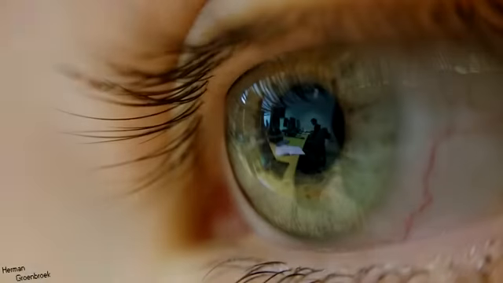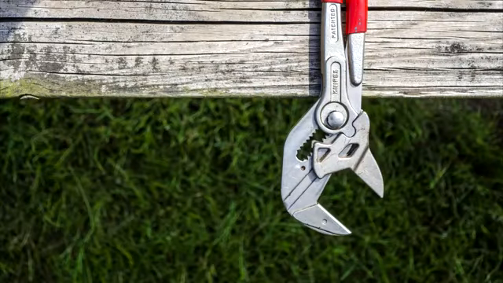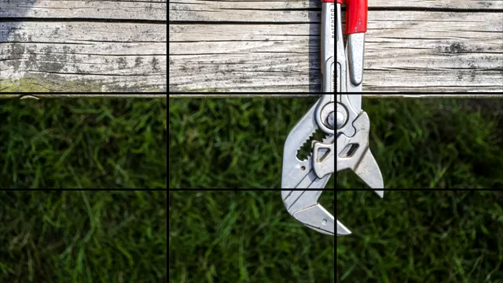For starters, don't always put your subject exactly in the middle, but place it a bit off-center. Do you know the rule of thirds? It's the rule which states that an image is generally more appealing if you put lines of the image along the 3x3 grid, like this. But you have to keep in mind that this rule is just a helpful tool, and it really doesn't always make your images more interesting.